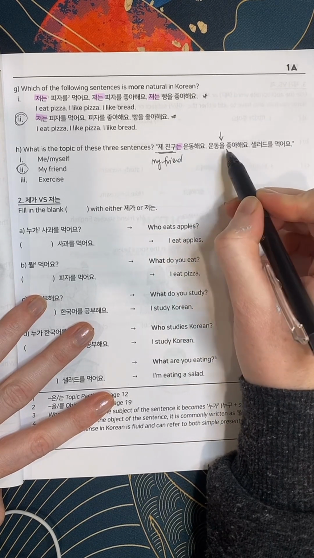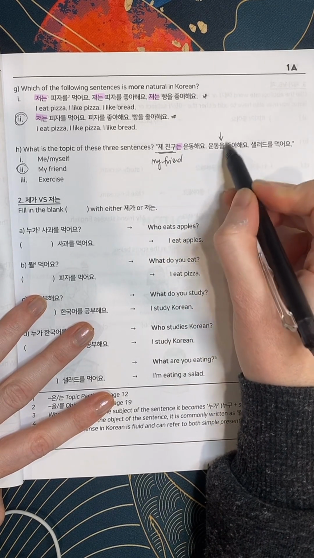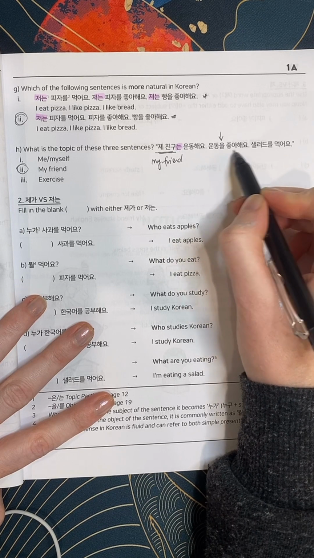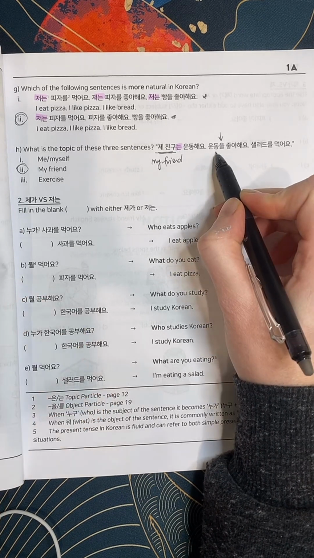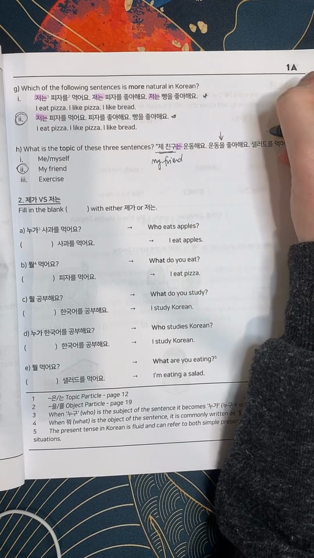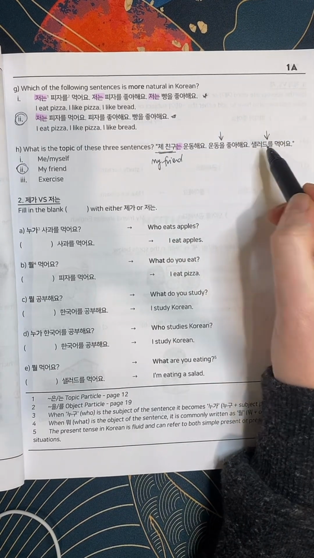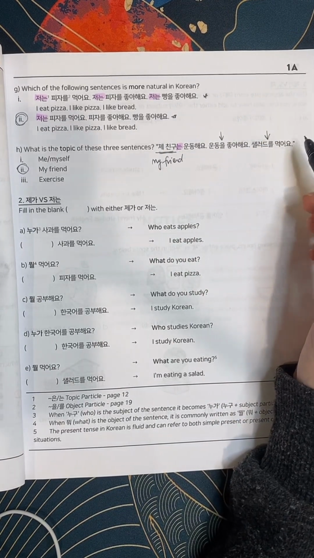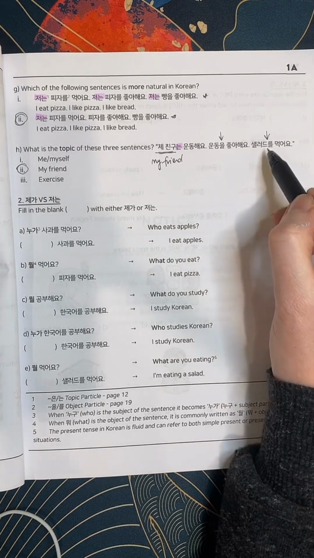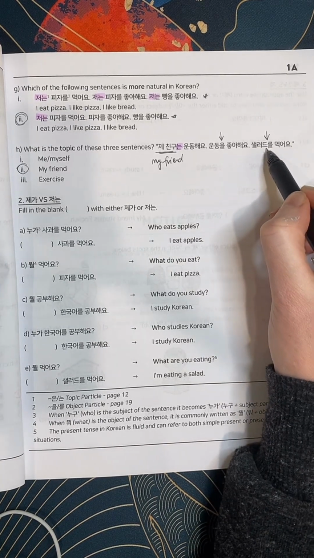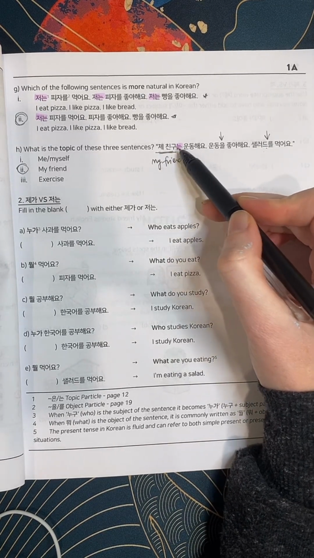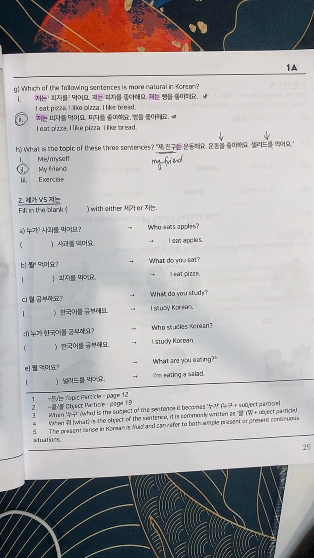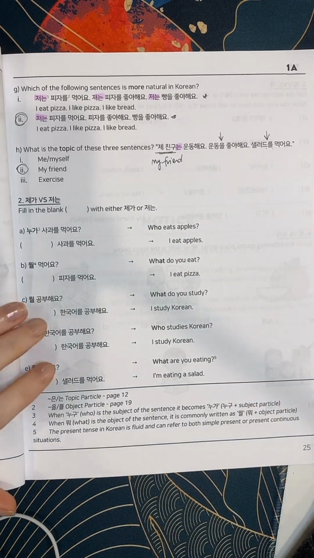The topic is still my friend. My friend likes exercise. She 좋아해요. She likes exercise. 운동 is exercise. And number 3, she or he, we don't know necessarily if it's a she or a he, but I'm going to say she eats salad. This is also my friend. So my friend, even though it's only used here, it also applies in these sentences as well.